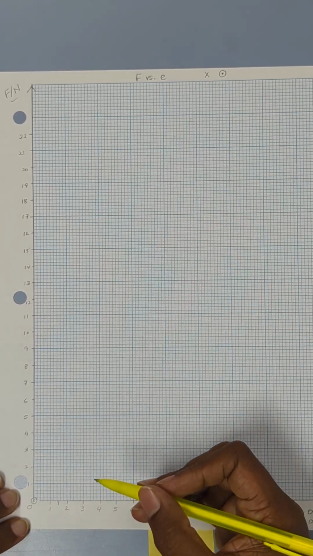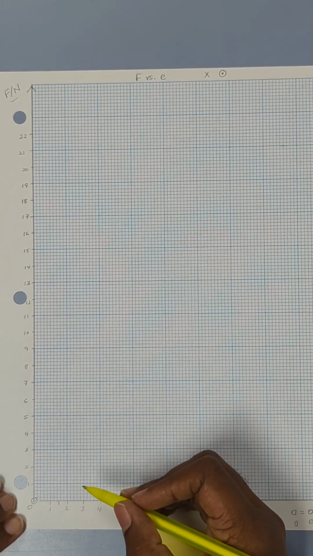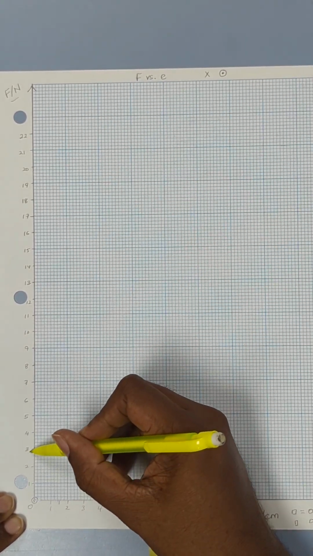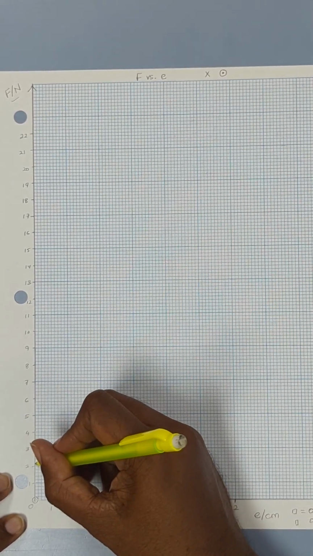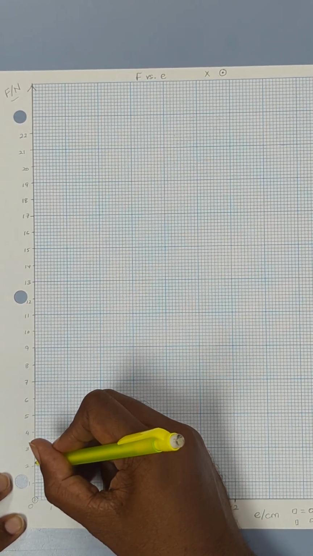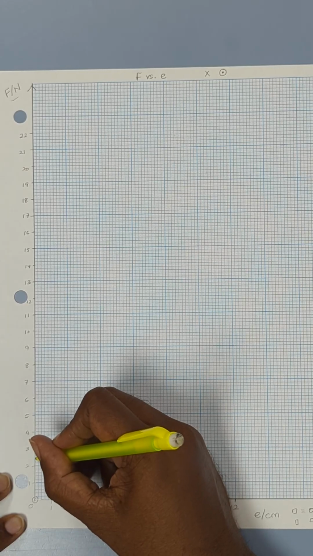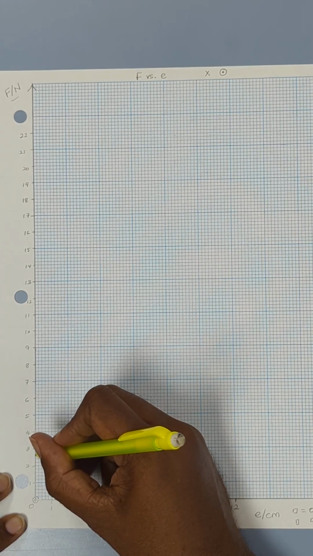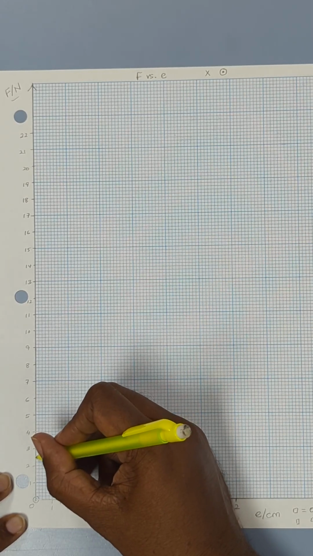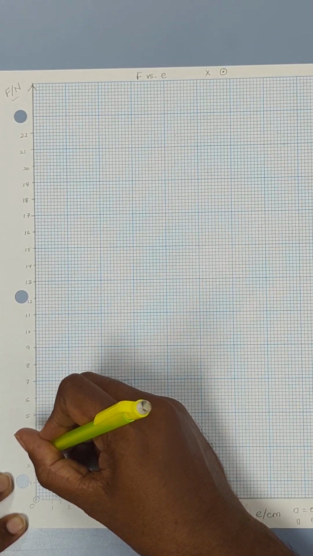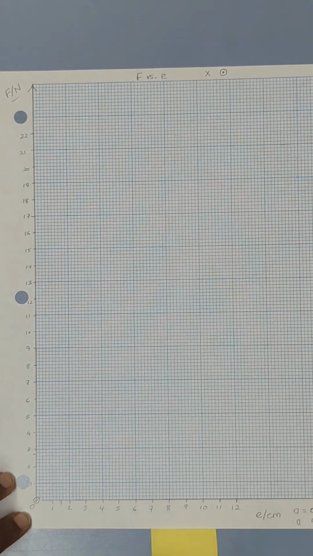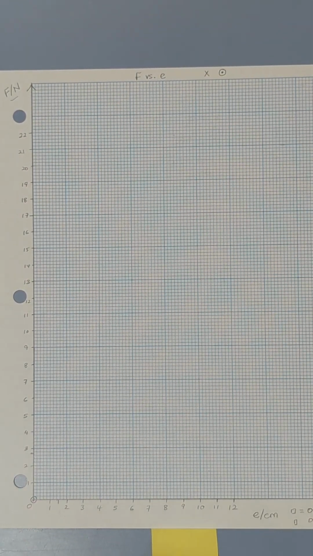The force value for this is 2.7. 2.7 will be between 2 and 3. So again, I count using the smaller blocks. From the 2, 2.2, 2.4, 2.6, and if I get 0.1 more, so that's 2.7, it's 3 and exactly a half blocks. So I can use my ruler now to guide me.